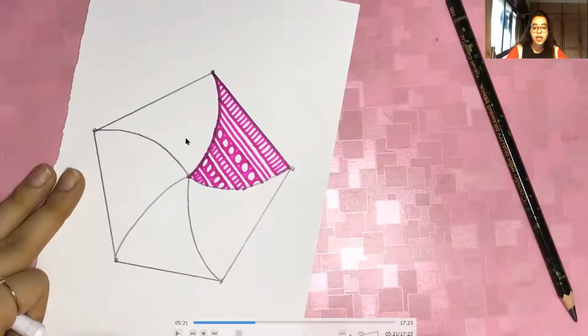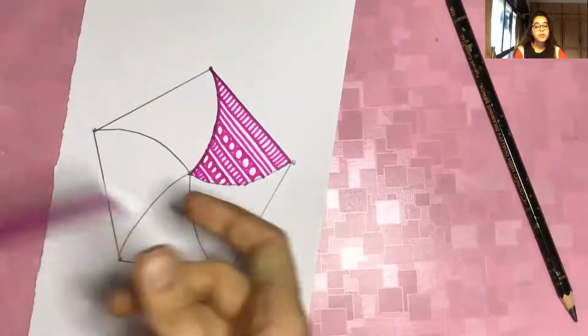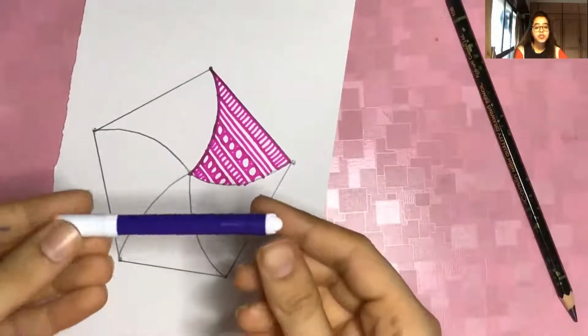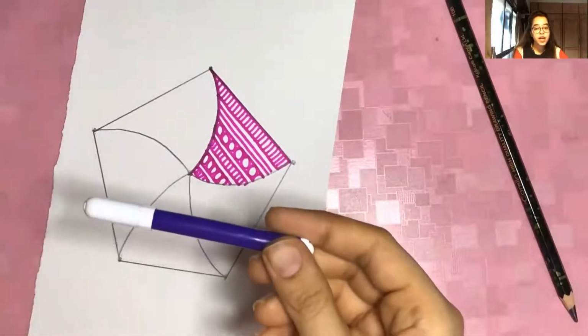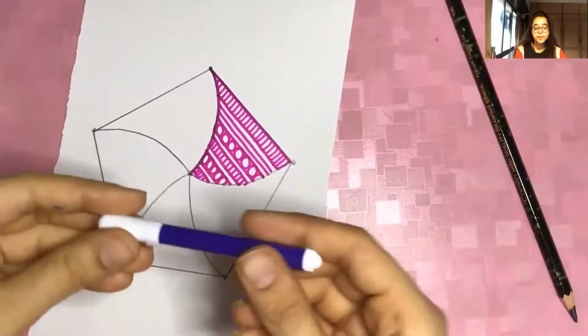So if you see, these are five sections that we have. This is the first section, the second, the third, the fourth, and the fifth. So all of these sections that we have created, we are just going to fill them with the help of patterns. We have just completed one of the sections with the help of patterns, and we'll now move to the next one. We'll make use of a different color for the next section. I'm making use of a violet color over here. That's a purple color. In case you don't have a purple color, you can make use of a blue color as well. Okay.